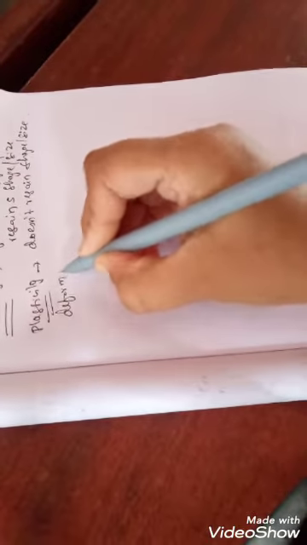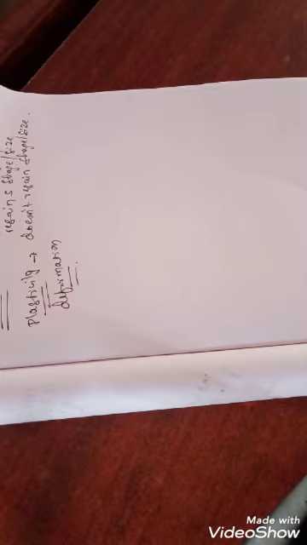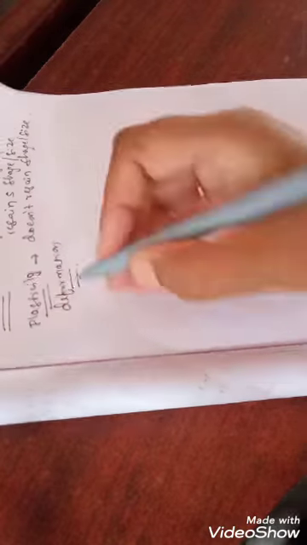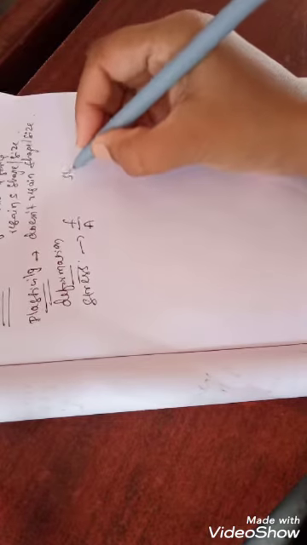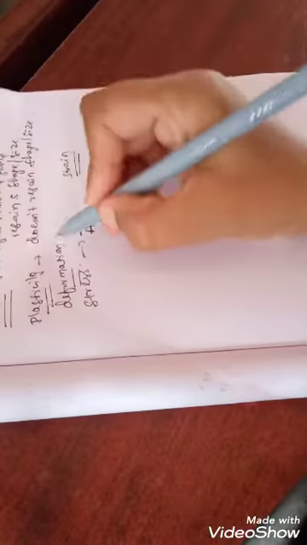deformation. Deformation means that when you apply an external force on the body, if its dimension changes, that may be length, breadth, area, volume, whatever it may be, then we call it deformation. Next, stress. Stress means the force applied on unit area of the body. Now strain means the deformation taking place in the body. That we call strain.